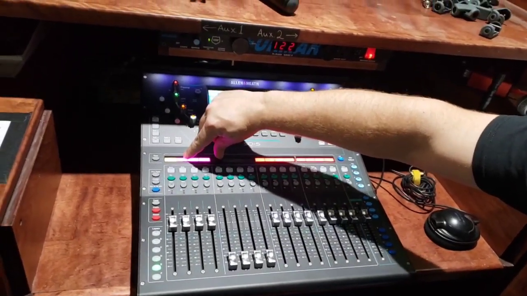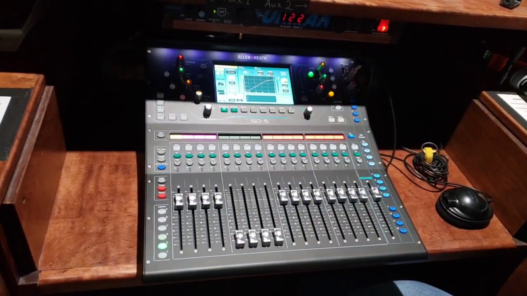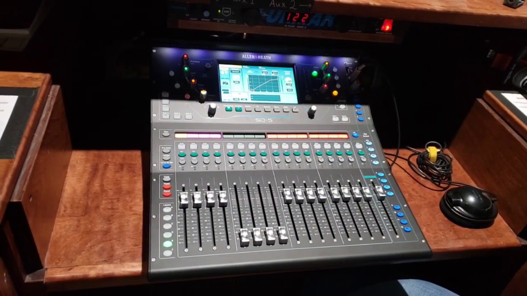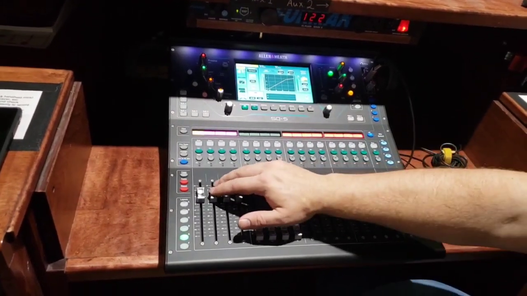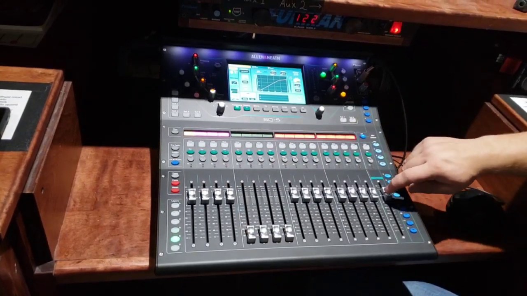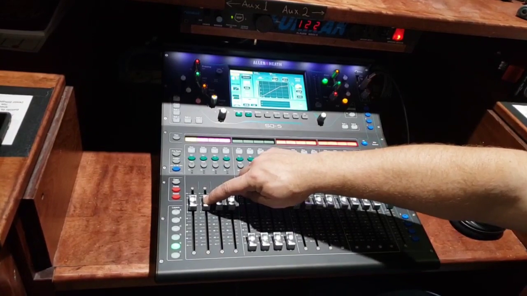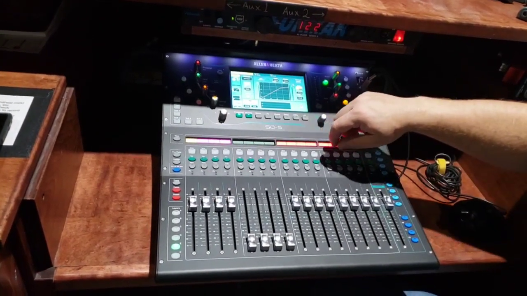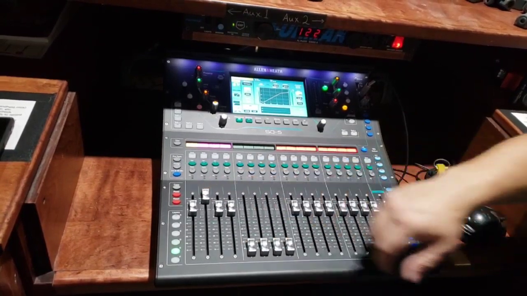One of those will be the record. So the record is this line coming to this computer. I don't know how you guys use that, but I figure I'd get it hooked back up for you. That is just taking a mono sum of the mains and giving you independent control of it. So if you decide you need more for the recording, you can just push that up a little more.